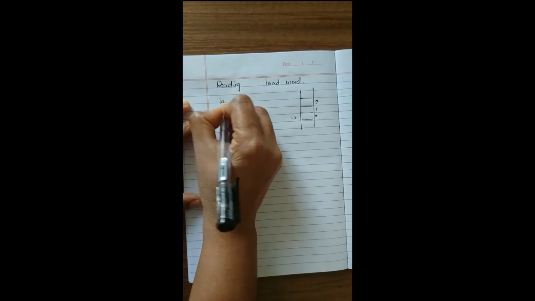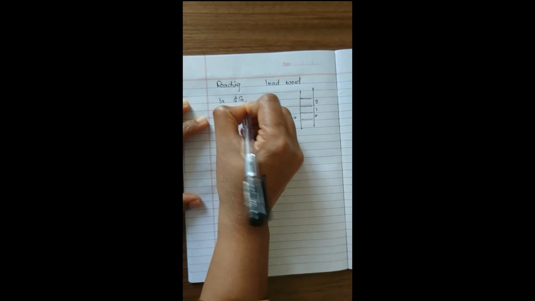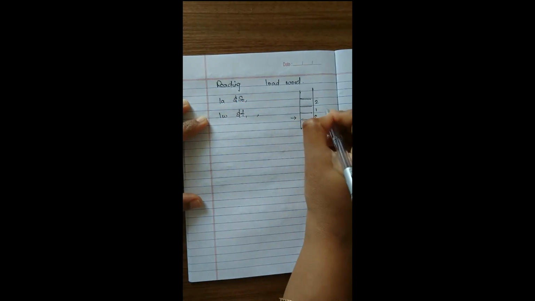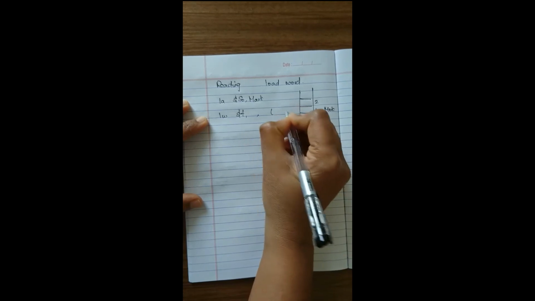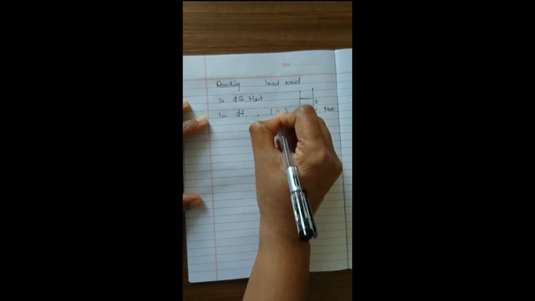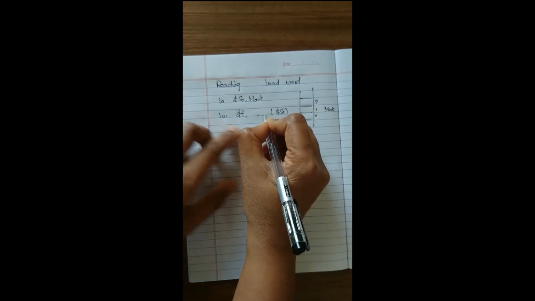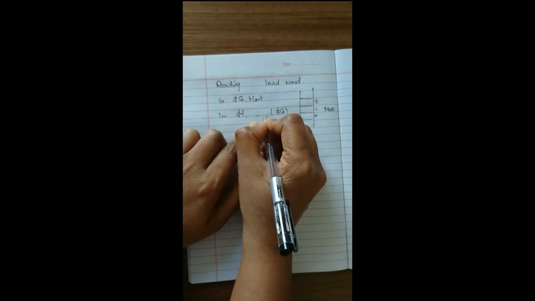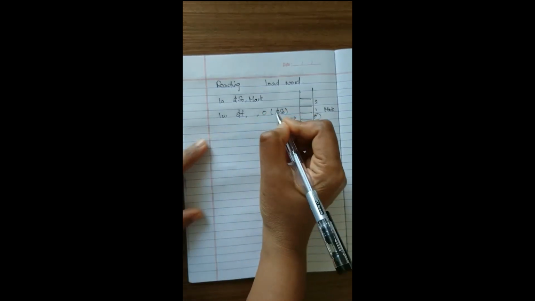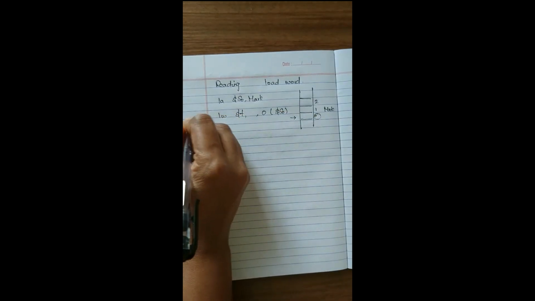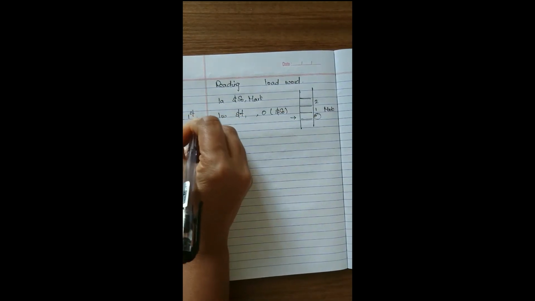The array name is, let's say, mark again. The base address is in register s0. The offset, as I told you, is index times 4, so 0. This is reading the first element.